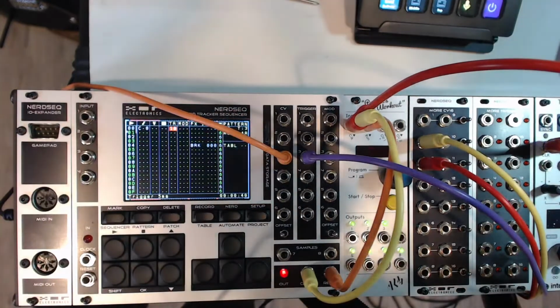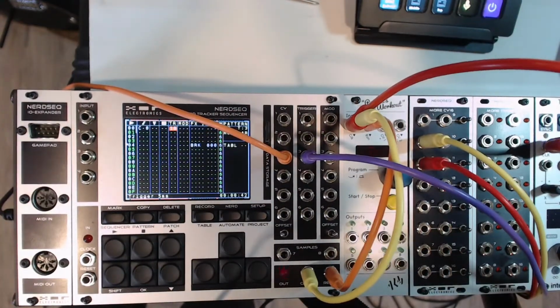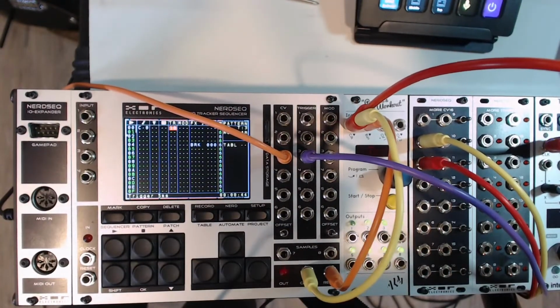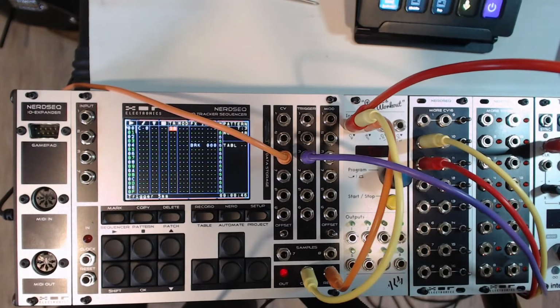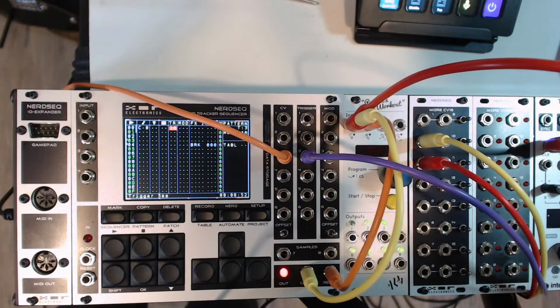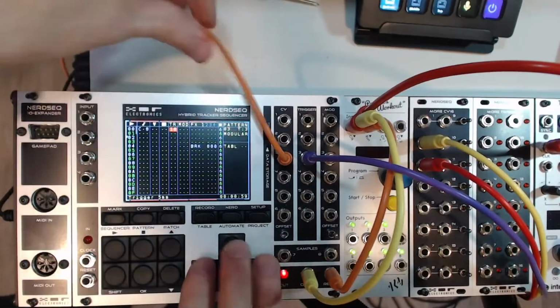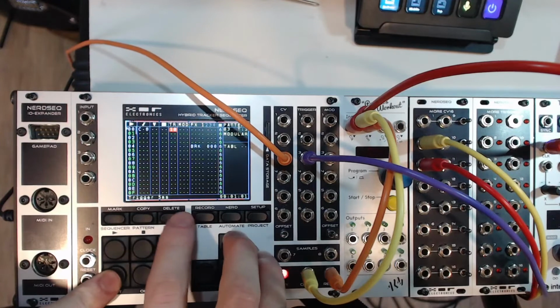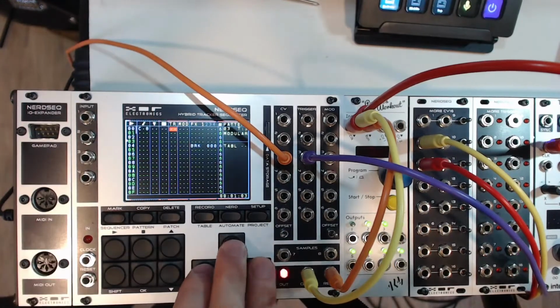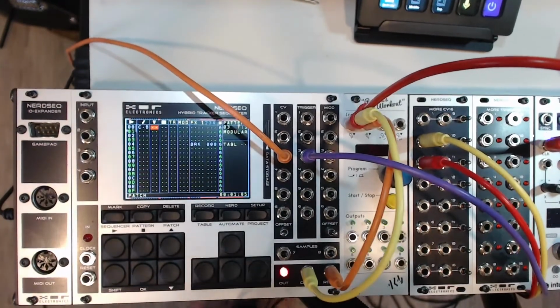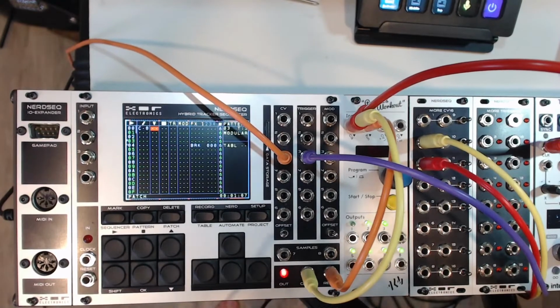Just gonna adjust the VCA on Plates here real quick. Get something more interesting. Okay, a little more interesting. So, finally, I think I should be able to delete this trigger row. Yeah, and there's still a trigger inserted automatically, so that's good. All right, what else we got?